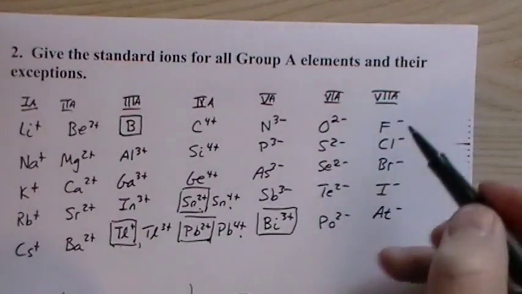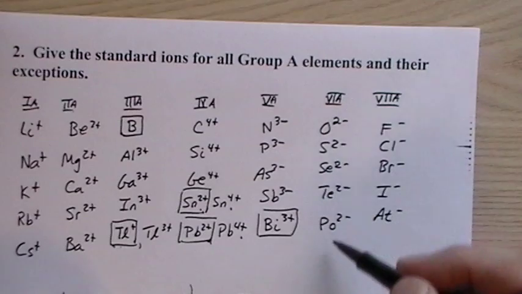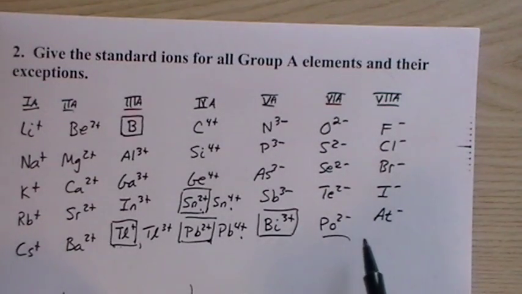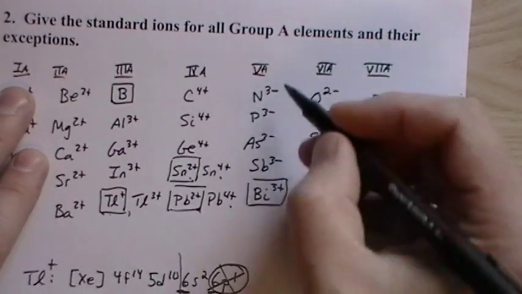Then we go to group, let's go backwards here. Group 7A, they're all -1. Group 6A are all -2. Polonium can have plus charges, but we're not going to worry about that. Since polonium can be -2, it fits the bill, and that's fine.